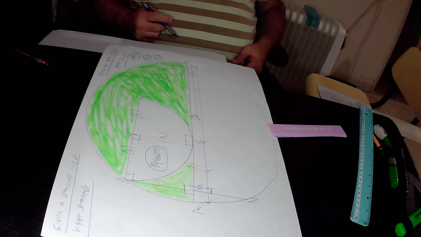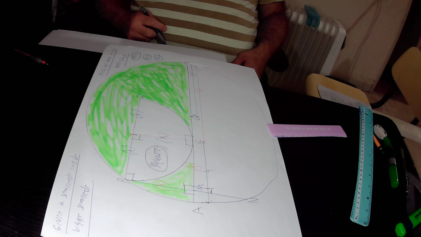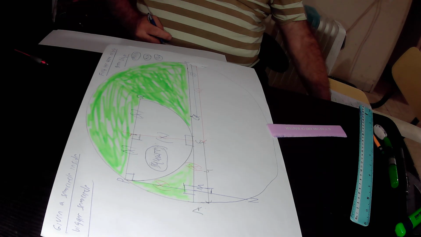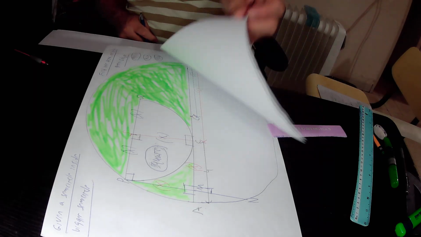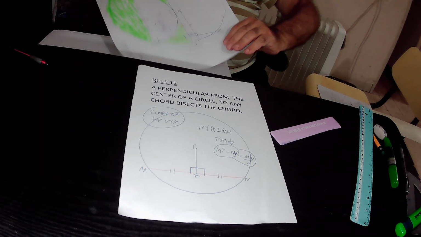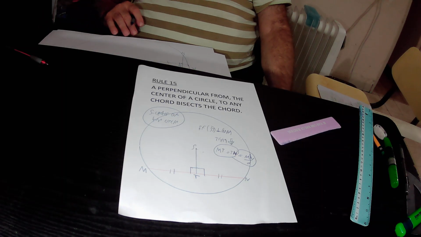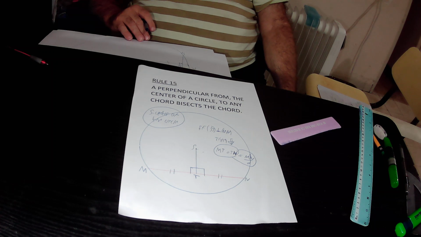And according to rule 15, a perpendicular that is drawn from the center of the circle towards any chord will bisect the chord. So according to rule 15, a perpendicular from the center of a circle towards any chord bisects the chord.